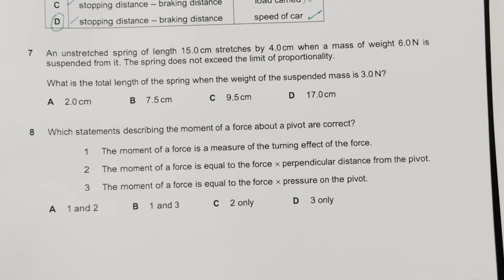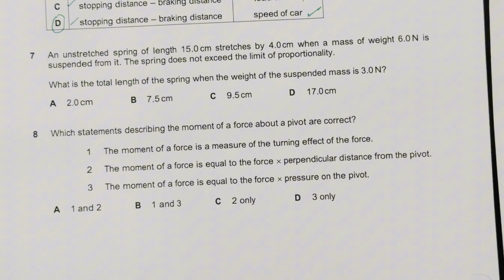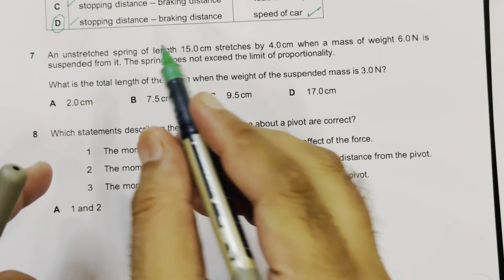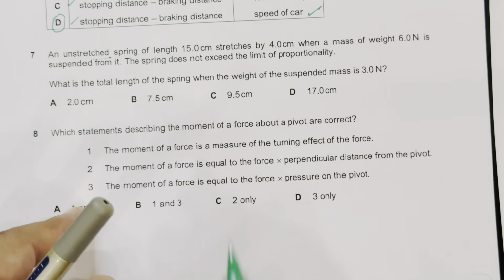Moving to question number 7. Question number 7 is that an unstretched spring of length 15 cm stretches by 4 cm. It is important to note that this is an unstretched spring.